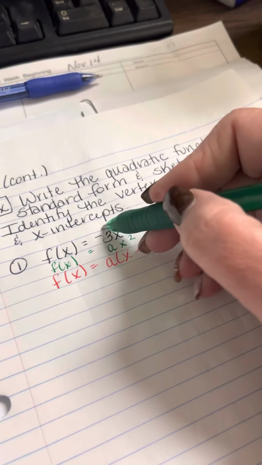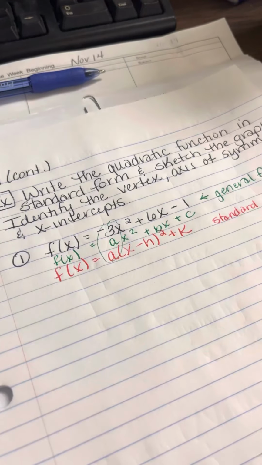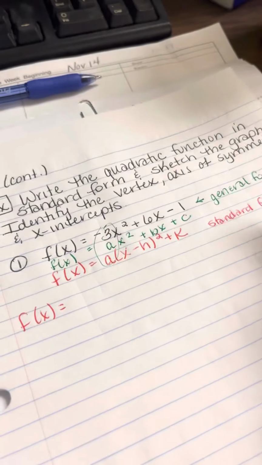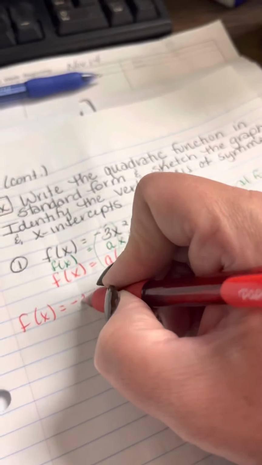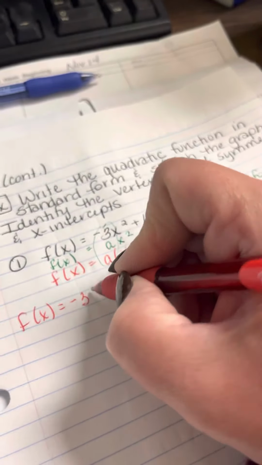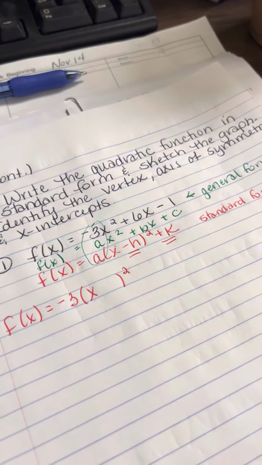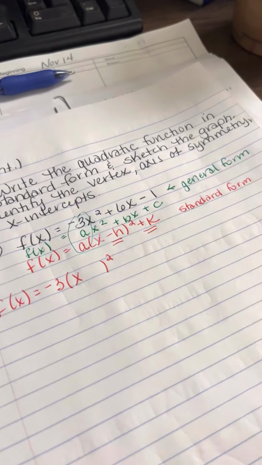So far, we do know what a is equal to. And so if we were writing this in standard form, then we would have f of x equals negative 3, because that's what a is, times x, this is squared, and then we don't know what h is, and we don't know what k is. And because we don't know what h or k is, we can't put symbols in here yet either, because if k was negative, then this is going to be a negative or a minus, whatever the number is, and depending on h, this minus might stay or it might go. So we need to find out h and k, which is the vertex.